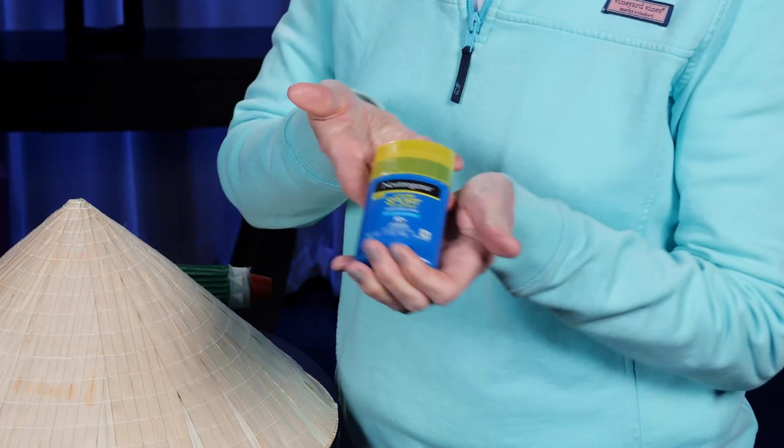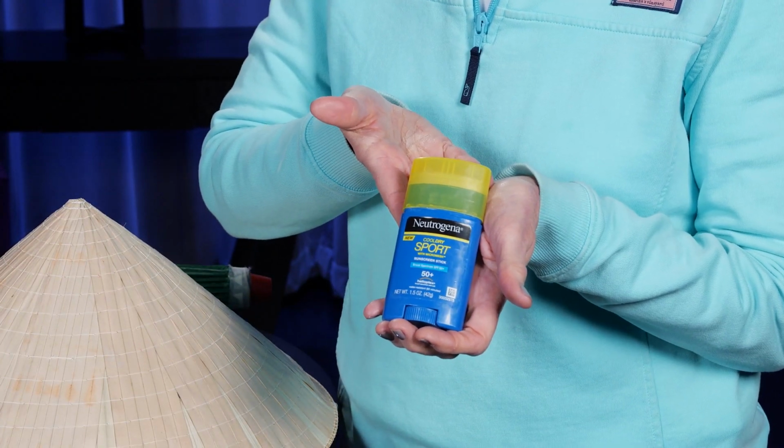One of the products that I really love is a sunscreen stick. The reason I love the sunscreen stick is that you can put it all over your face, you can put it around your eyes, and if you sweat, the sunscreen doesn't run into your eyes.